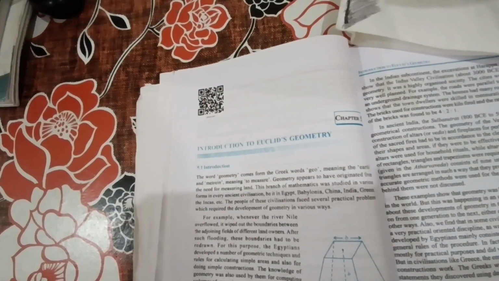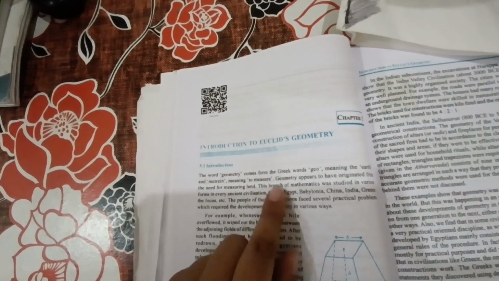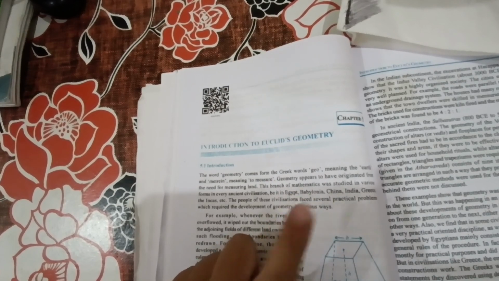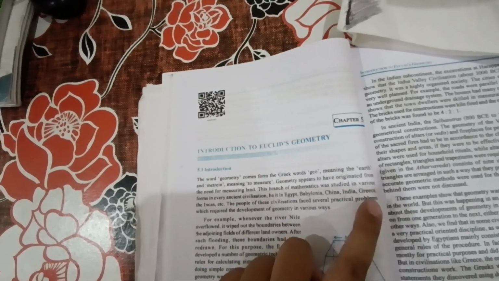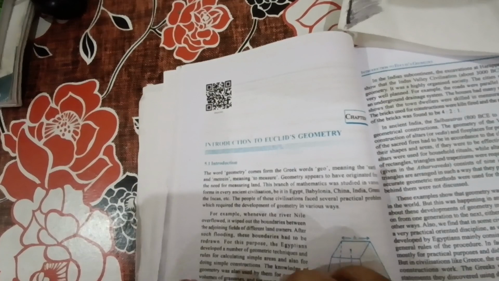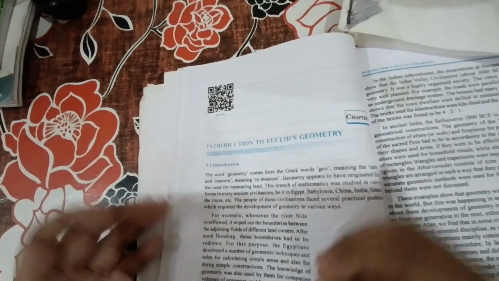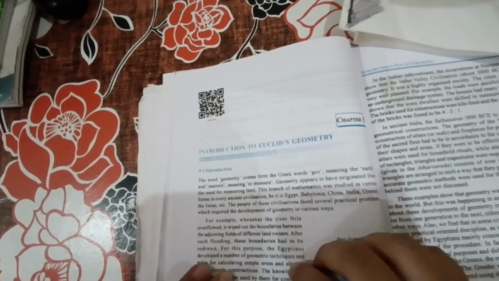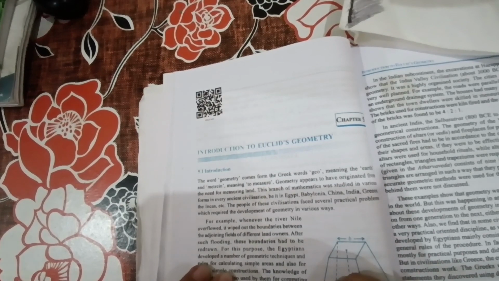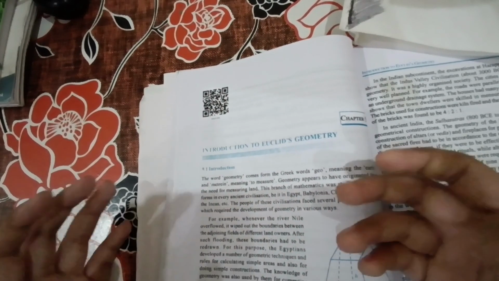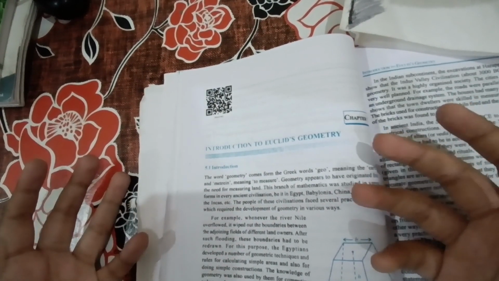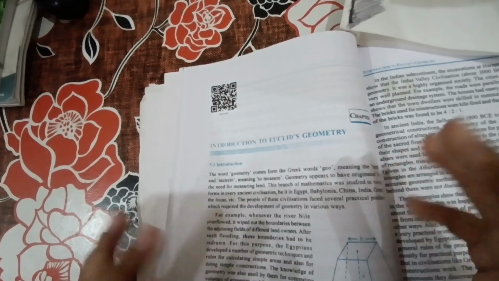So let us remember the names: Egypt, Babylonia, China, India, Greece, and Incas. These are some places' names. They used to exist like this, and they are still existing, by the way. We all live in India.